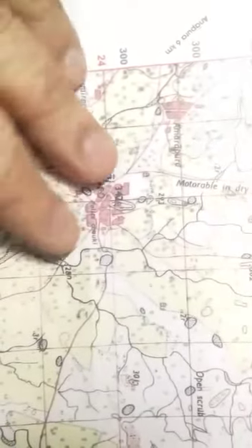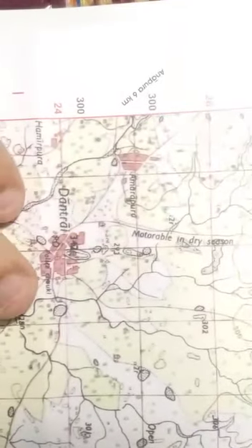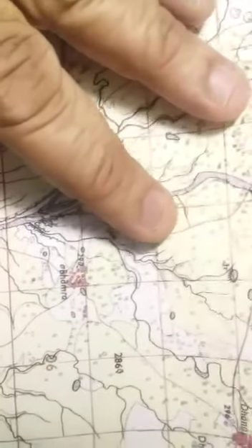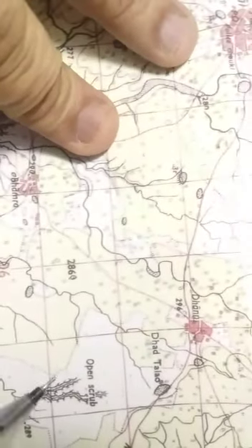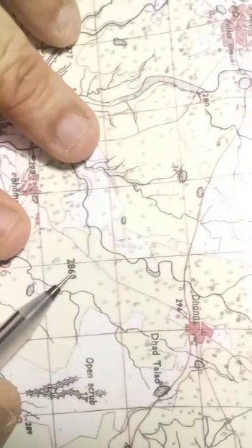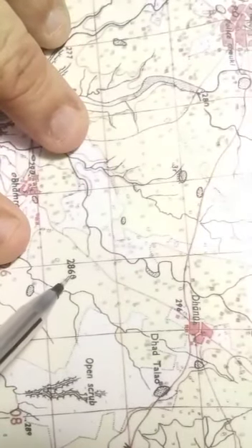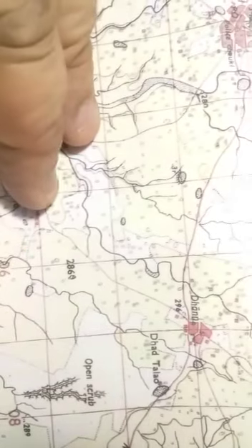Now let us take the topographical map. Let us take an example from here, this point. I want to give the 6-figure grid reference of this. This is a survey tree.